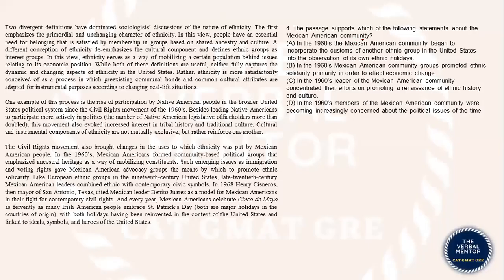Number 4, passage supports which of the following statements about Mexican American community. Okay. Option A, in the 1960s, the Mexican American community began to incorporate the customs of another ethnic group. Okay. Is it written anywhere? In the 1960s, Mexican Americans formed community-based political groups that emphasized their ancestral heritage as a way of mobilizing constituents.